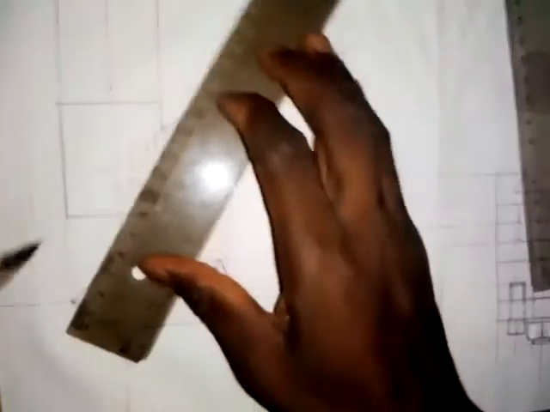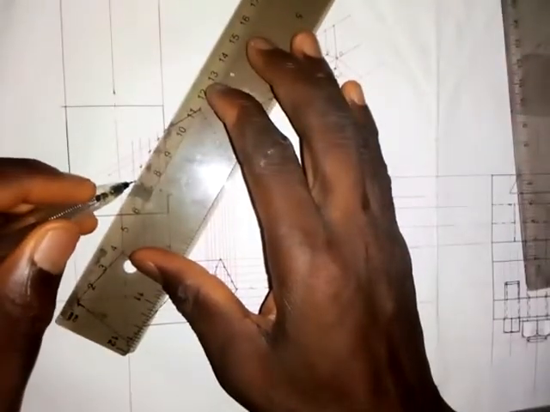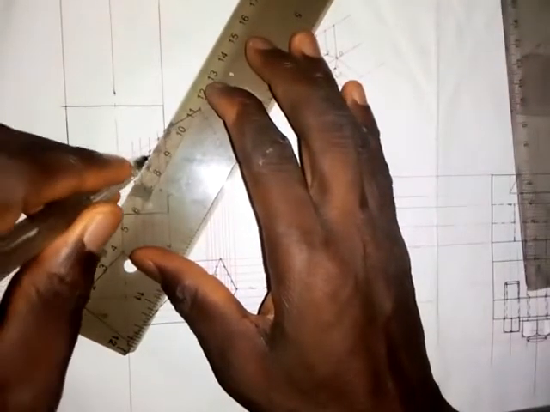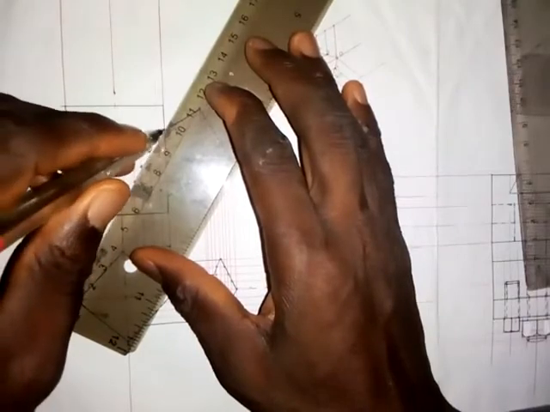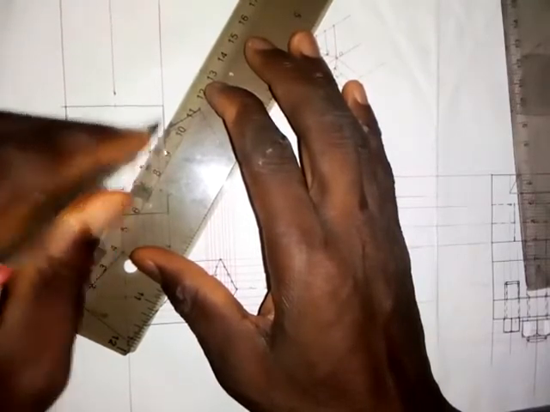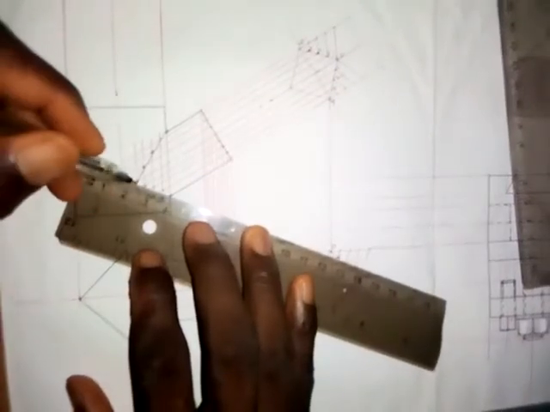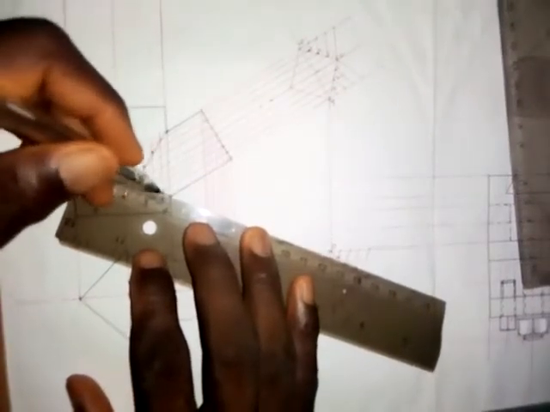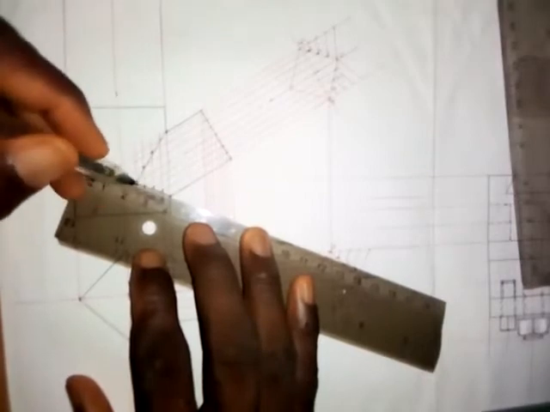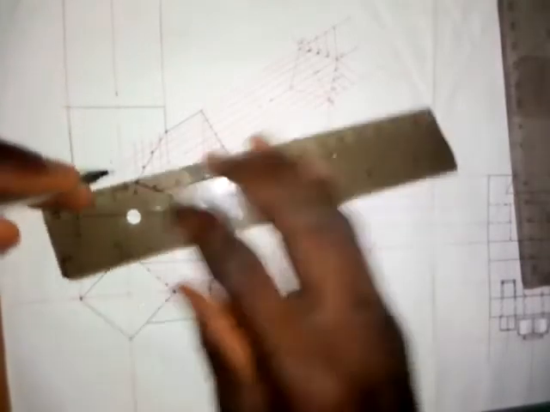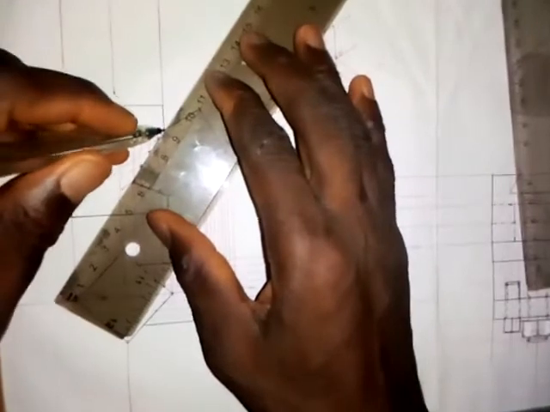So all these points, we are going to join them together with a straight line. It's going to form a straight line. So go like this, and then also form a straight line. This is what is going to form. So this is the line of interpenetration.